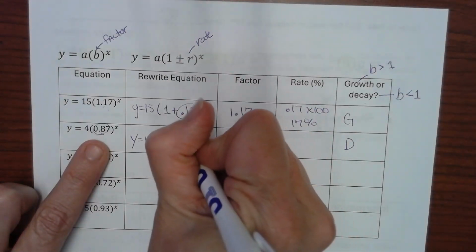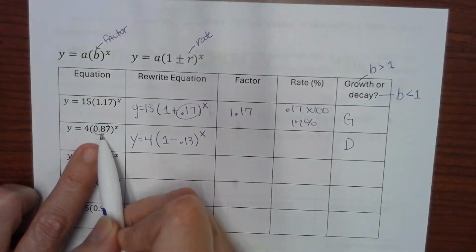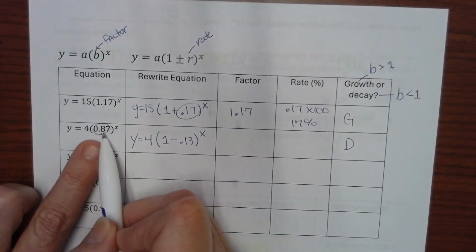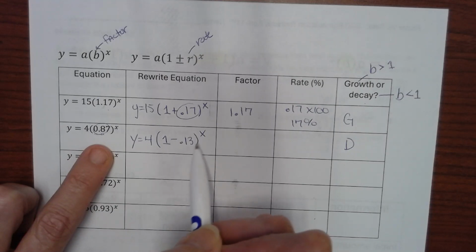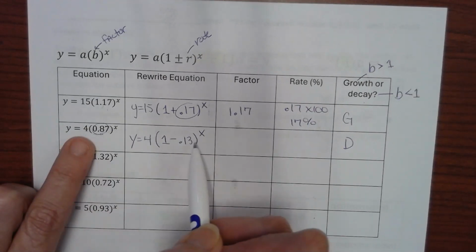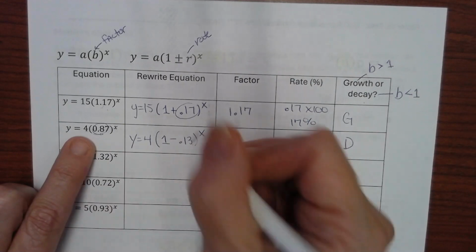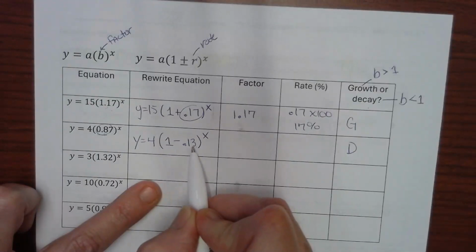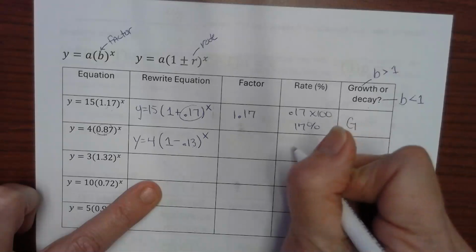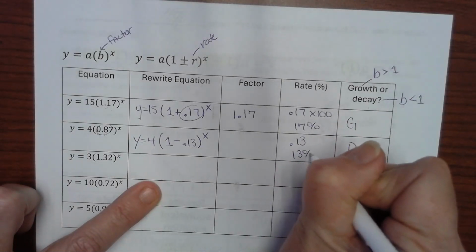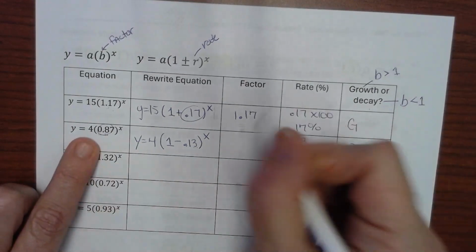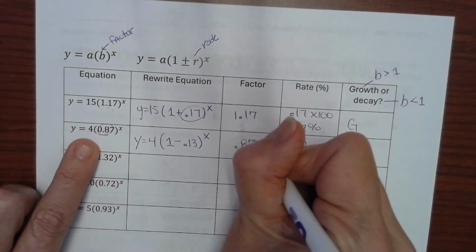Another way of looking at it is, can kind of see this as 87 cents. Well, what's left over from $1? If I have 87 cents left over from $1, then the missing part was 13. So that's kind of how I think of it. This plus this gives me $1. Okay? And now 0.13 is my rate, and when I turn it into a percent, that's 13%, and my factor is 0.87.